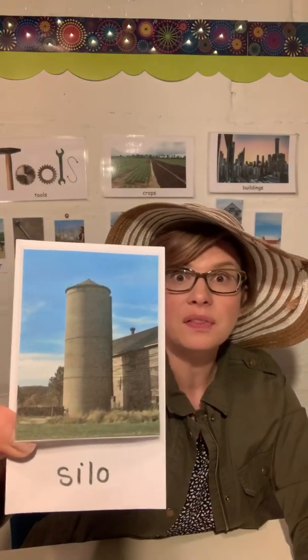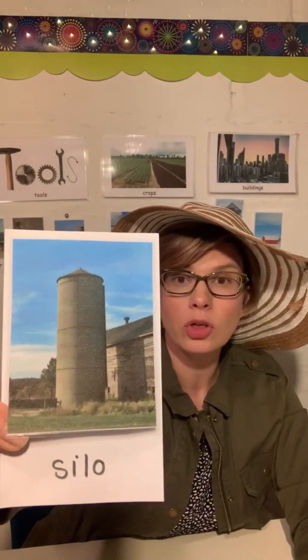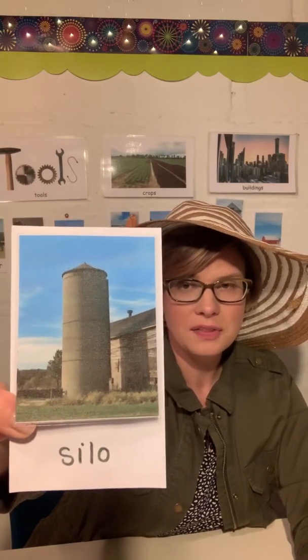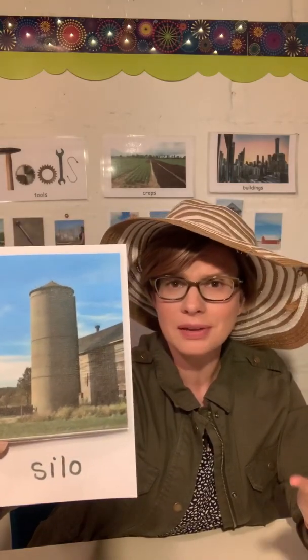Can you guys say this one with me? Because I want everyone to remember. Say silo. Good job. So this is my silo. And it is a structure. And what is it keeping safe from the weather?